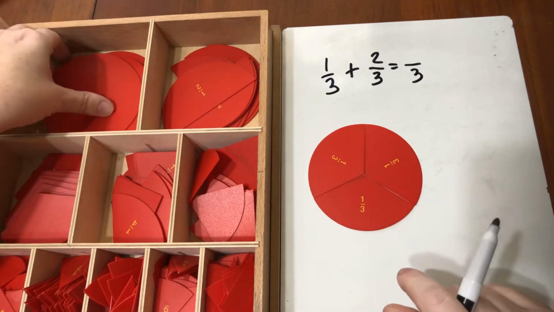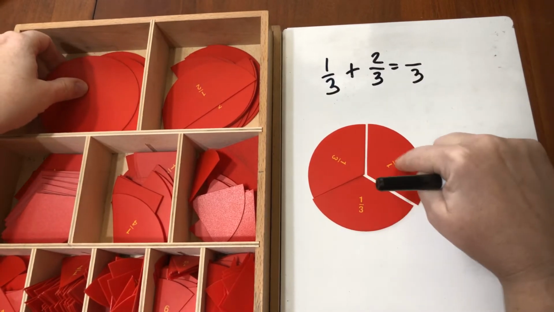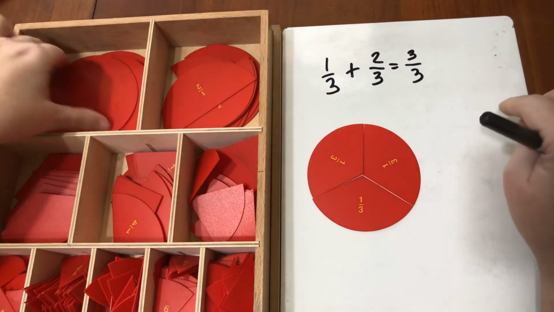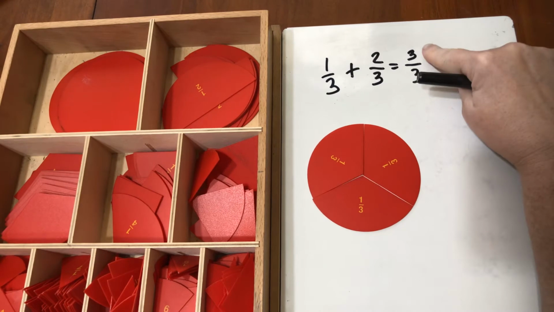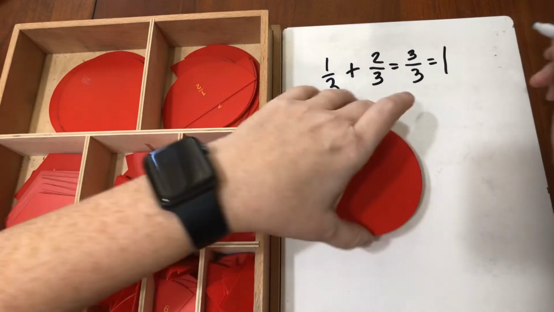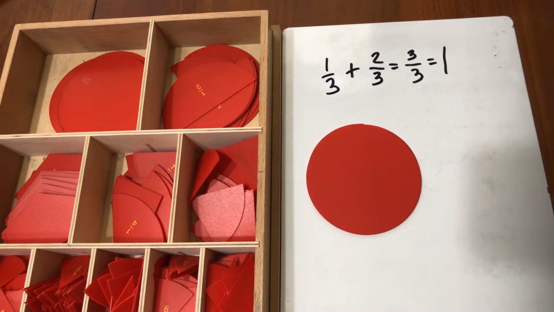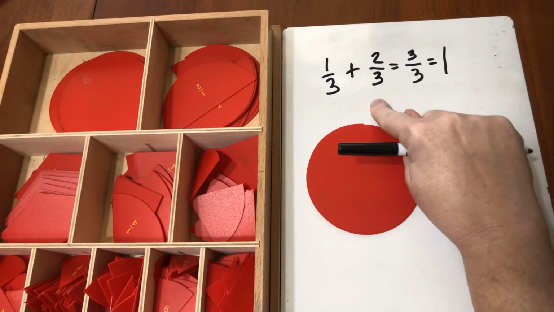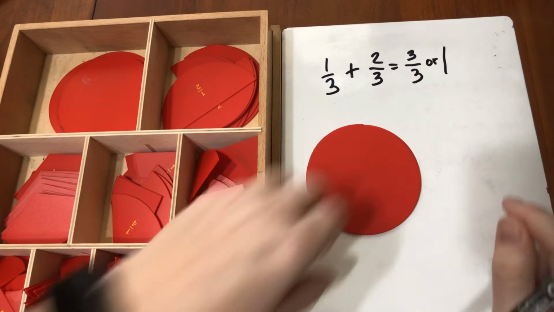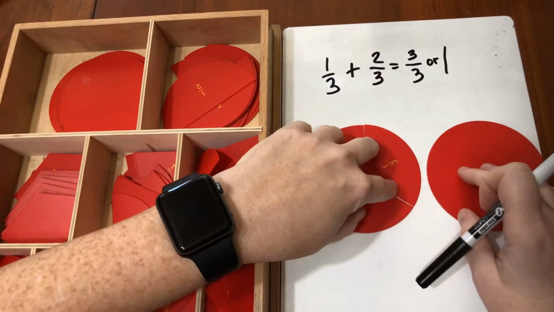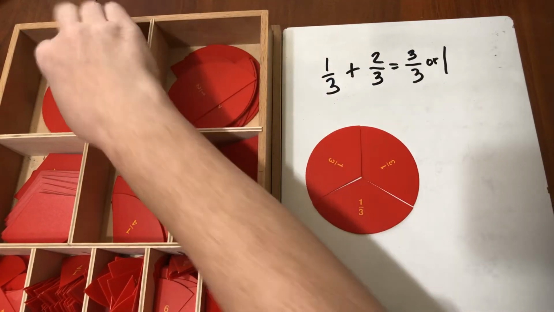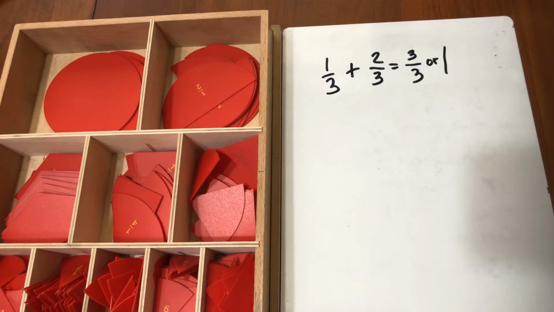a whole circle to me. We have 1, 2, 3, 3/3. And if I remember from earlier, if we have the same numerator and denominator, it means we have one whole. Look at that. So 1/3 plus 2/3 equals 3/3, or 1 whole, because 3/3 and 1 whole are equivalent, or they are the same.